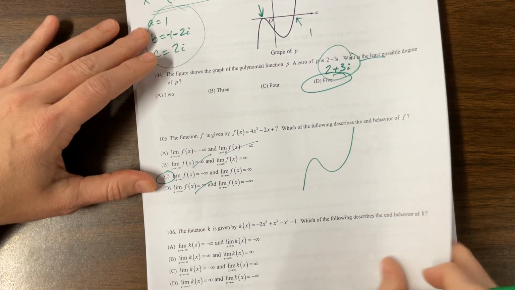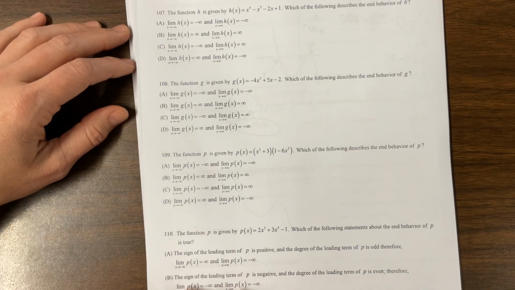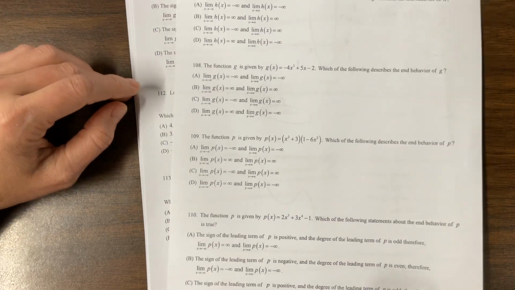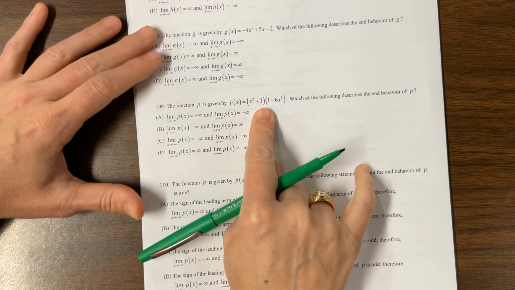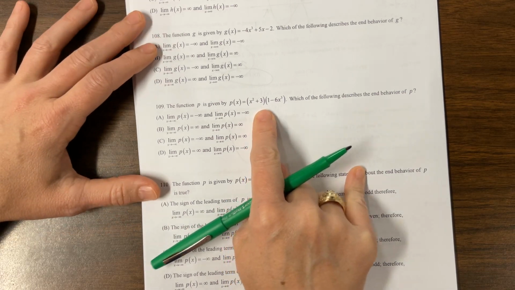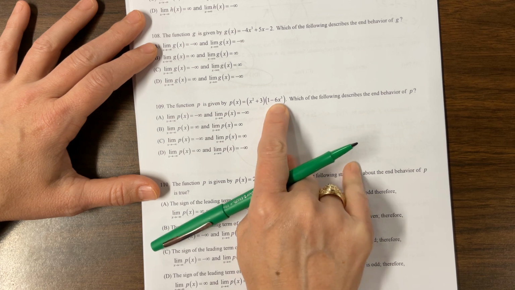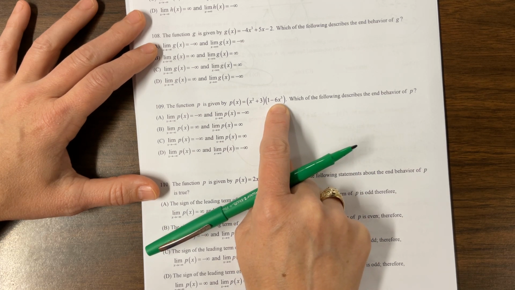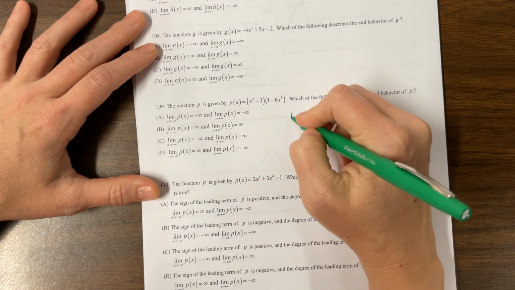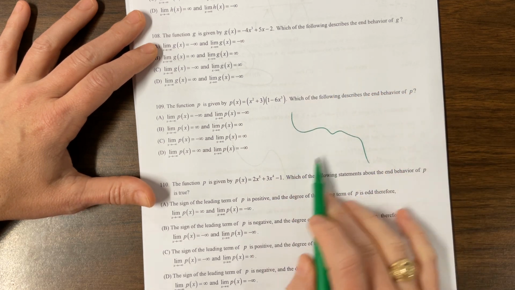Okay, the next one is very similar. And, oh, all these limit problems, they're great. Let's look at this one because it looks a little bit more interesting. What I notice is if I FOIL this all out, I'm going to have a negative leading coefficient, and it's degree 5. So negative leading coefficient with degree 5 means, okay, that's not what happens.